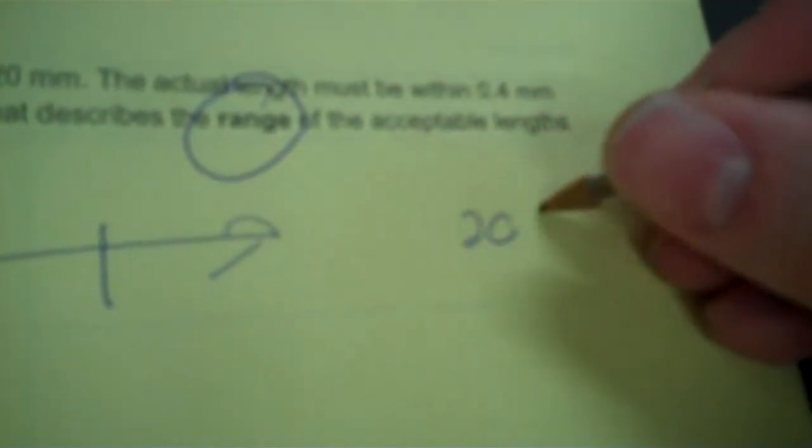Okay. Here's how we set up a range. First we make a number line. This is like the only real life scenario I could figure out. But we're not going to put 0 in the middle. 0 is not part of the solution set. 20 is in the middle because that's what it's supposed to be. Now you make one on each side, and all you do with the 20 is you plus and minus 0.4. So 20 plus 0.4 is 20.4. 20 minus 0.4 is 19.6. So it has to be within that range. So it's going to be one of those where it connects.